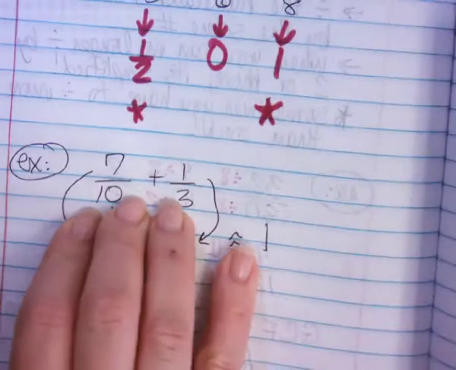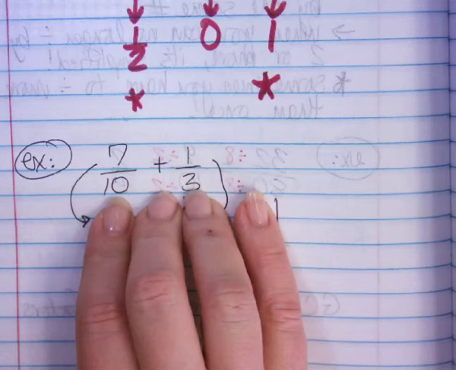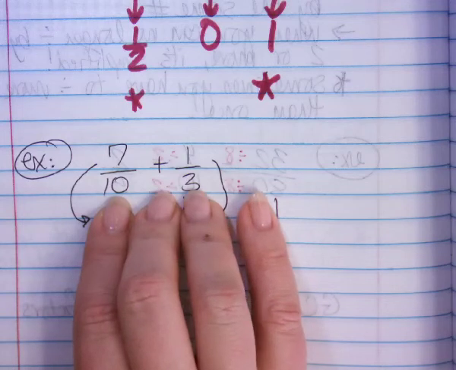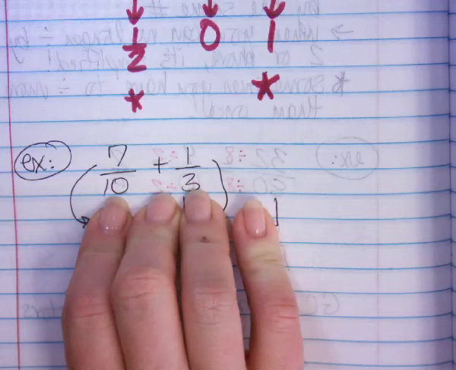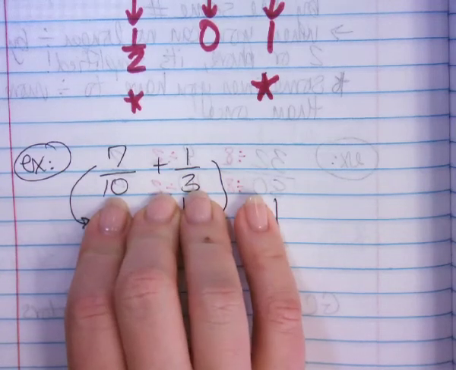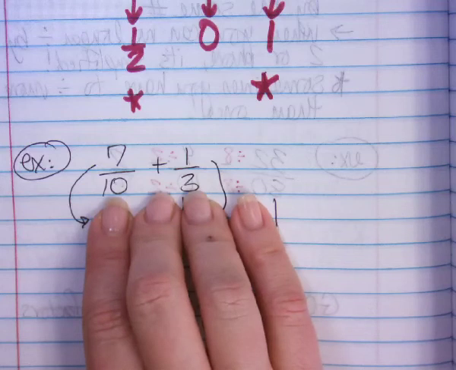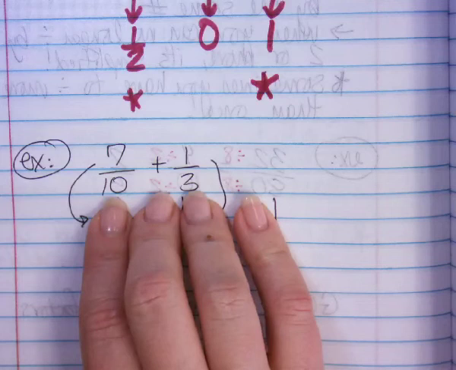All right, let's do one more example. We have 7/10 plus 1/3. So write this one down for me. 7/10 plus 1/3. You're welcome to use your chart if you want to. And you tell me, what do you think? Solve it for me, where you're going to estimate. 7/10: is it closer to 0, 1/2, or 1 whole? And then 1/3: is it closer to 0, 1/2, or 1 whole?